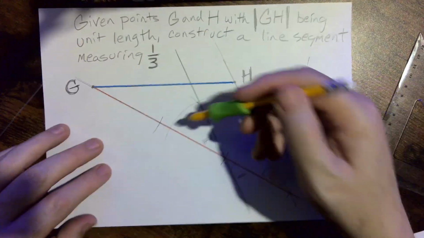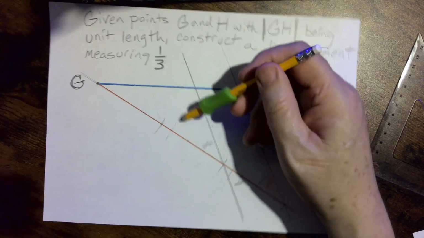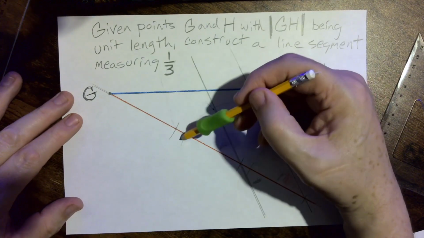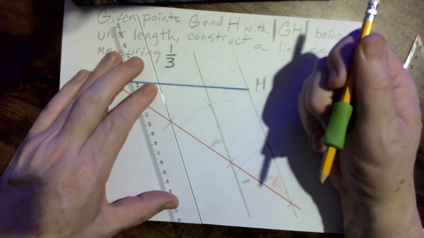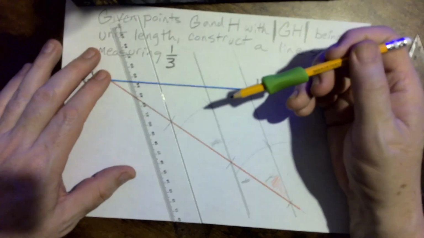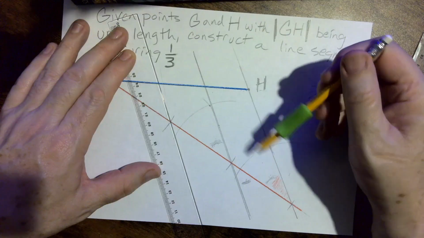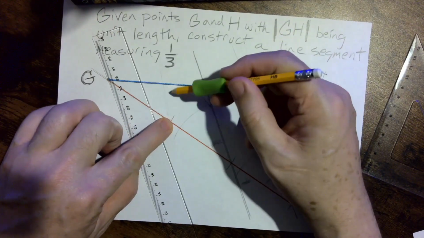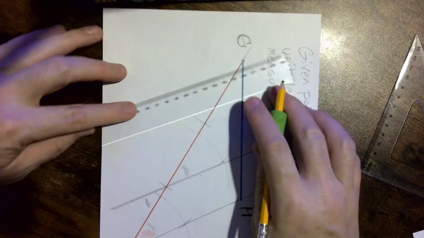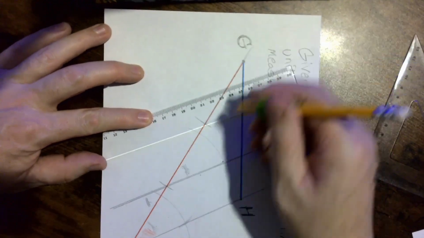Now, if I did the same thing here, just imagine I copy the same angle. I'm not going to, but I could. So if I cut that right there, I would again have another parallel line. So I'd have these parallel lines and a transversal.